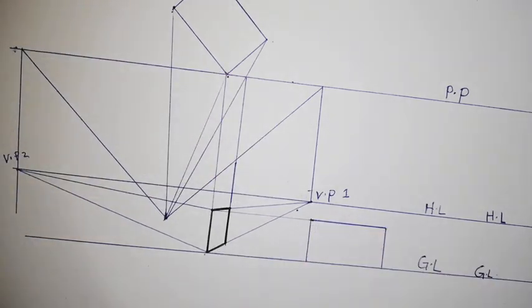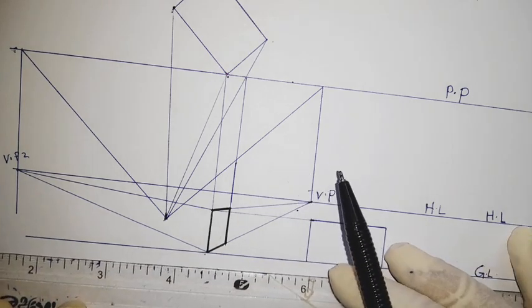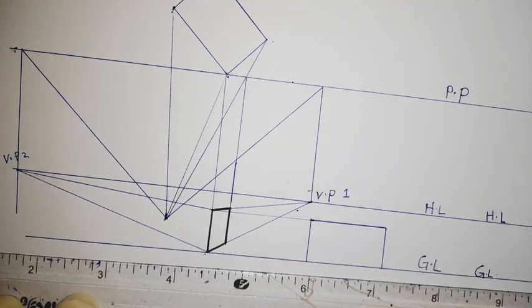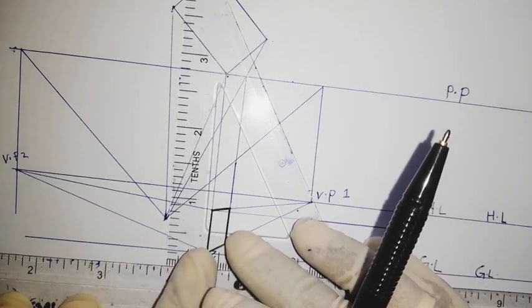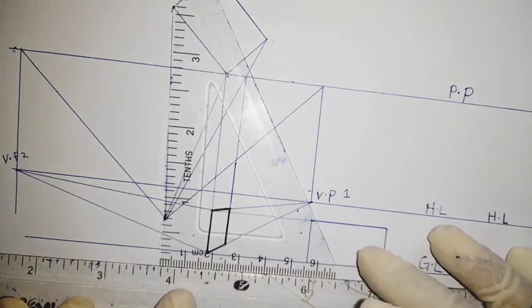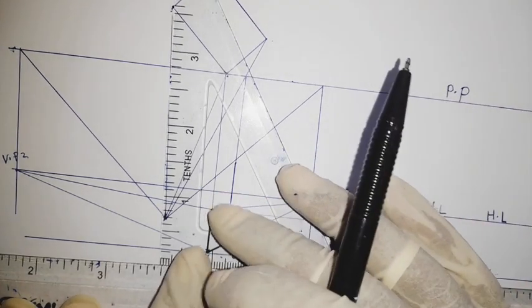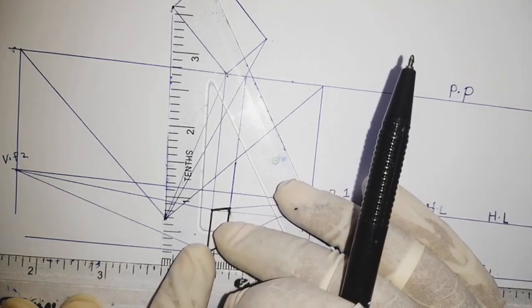So next, let's do the other side, this side. Again, we drop the line downwards. Bring this. Drop this line. Happily, it's just coinciding. It's like it's coinciding with what we already have there, but not really.